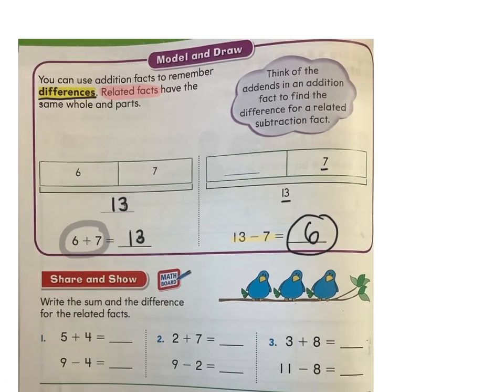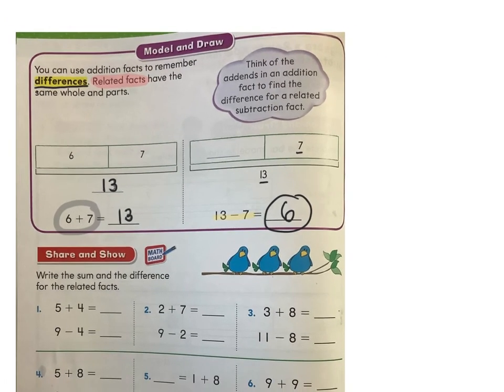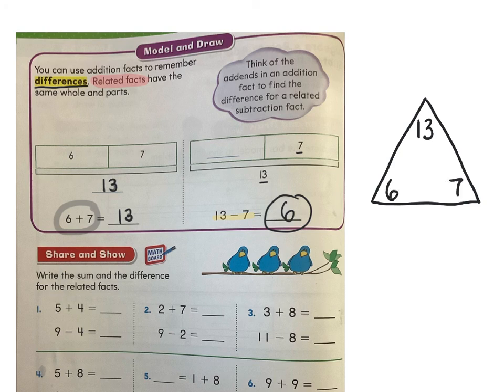Now another way to think about these, which you may have learned in first grade, is our fact family triangle. So in this, we put the sum, so the whole, and our 2 parts. Now we can see that we can make different number sentences with these 3 numbers.